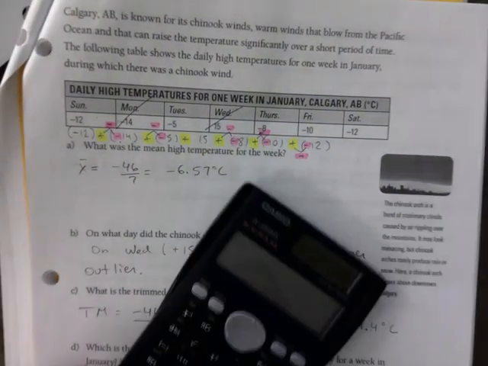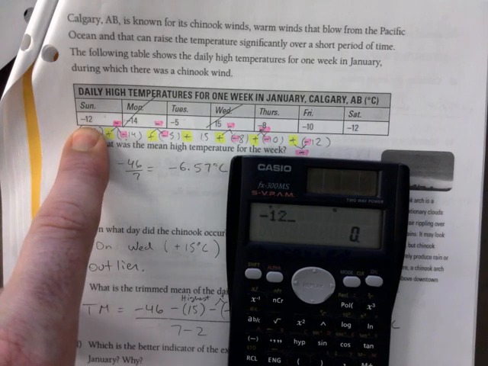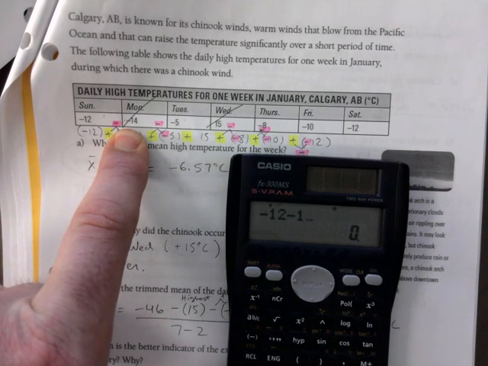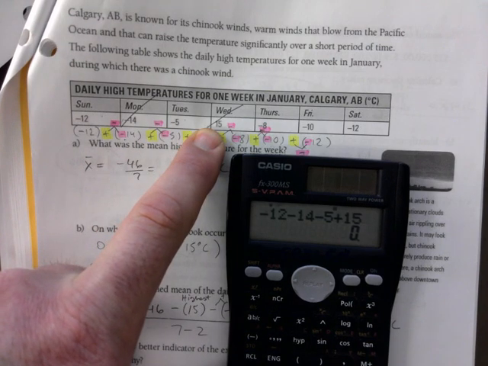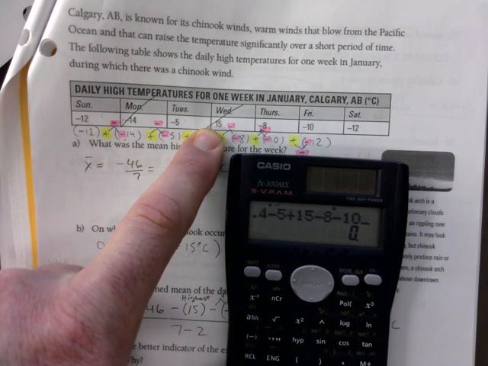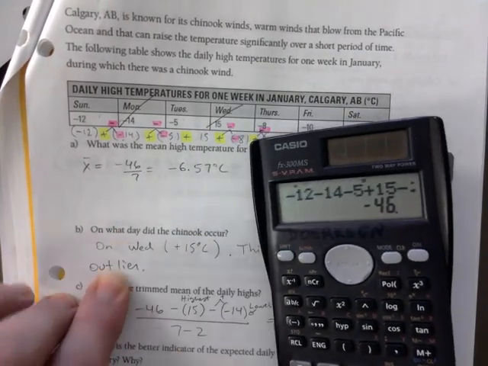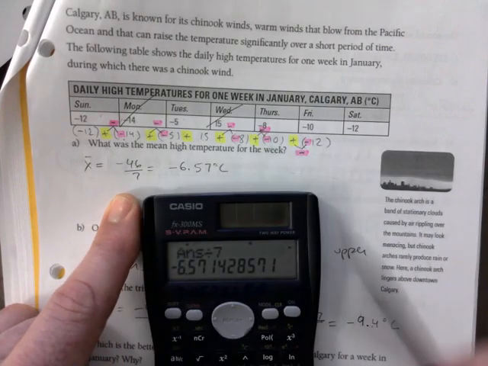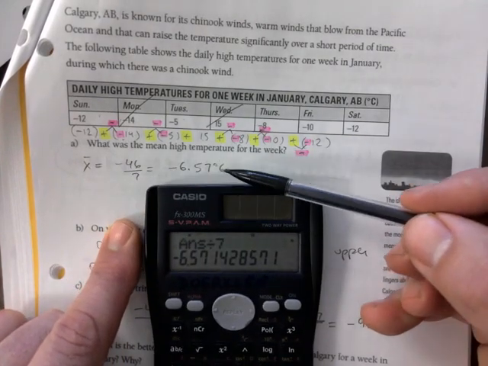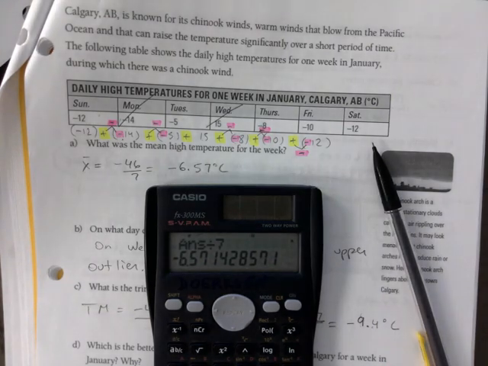So let's say go exactly the way it is, minus 12, minus 14, minus 5, and then there's plus 15, and then it's minus 8, minus 10, minus 12. That's how I get my negative 46. And then I divide it by the 7 values, and you just got to make sure your temperature is actually negative, because obviously that's your average. Otherwise, it's positive.